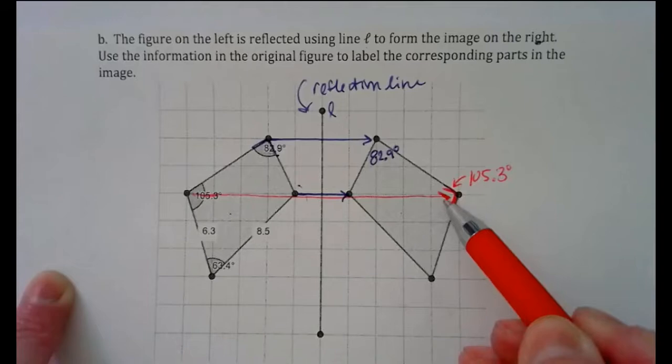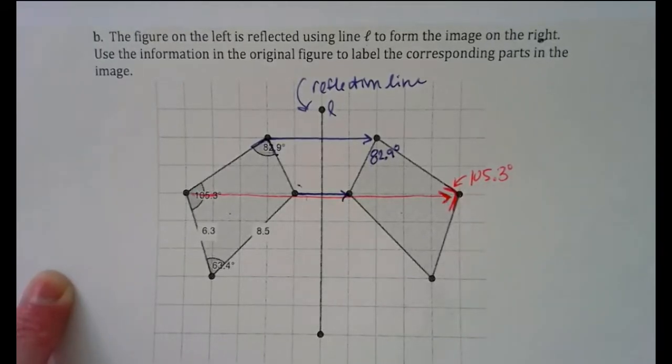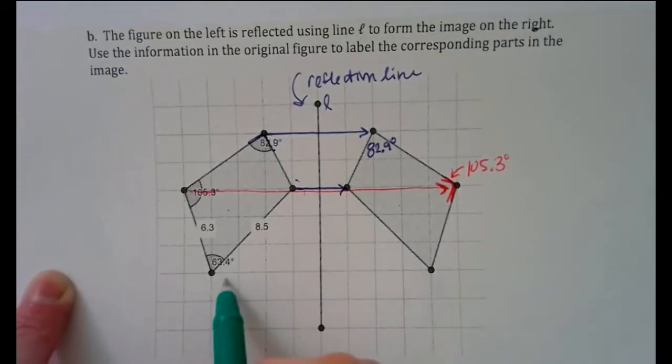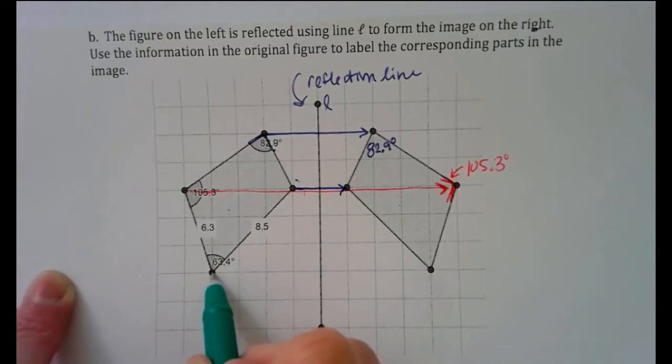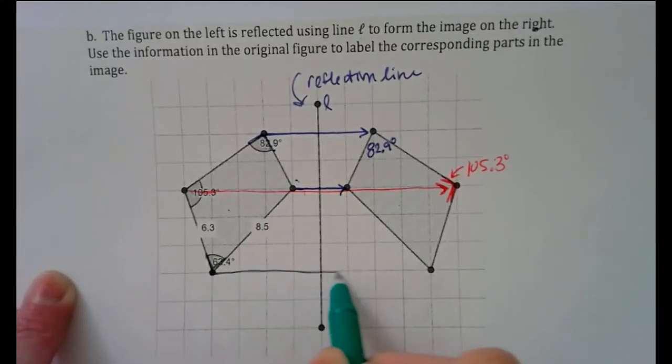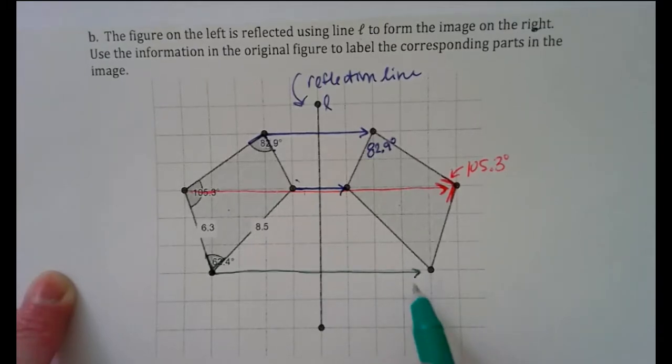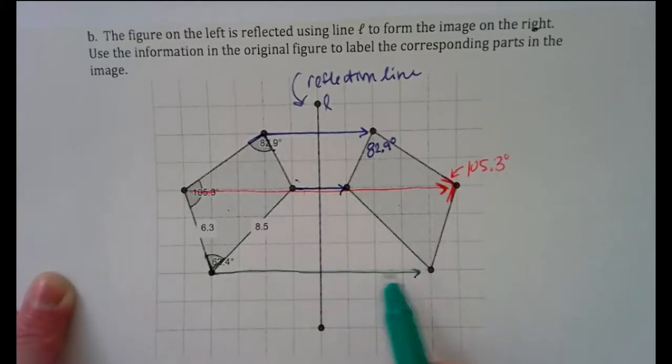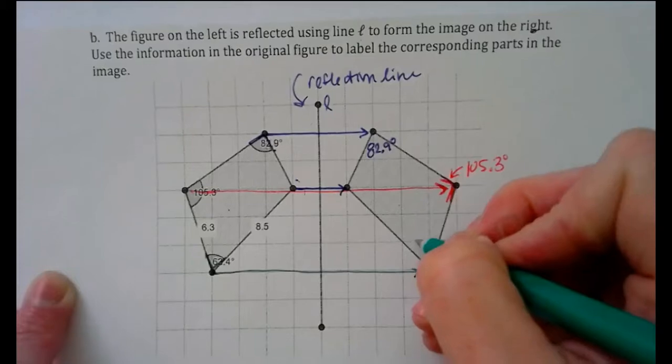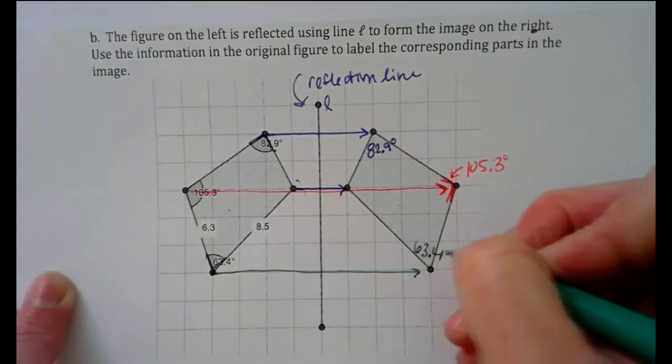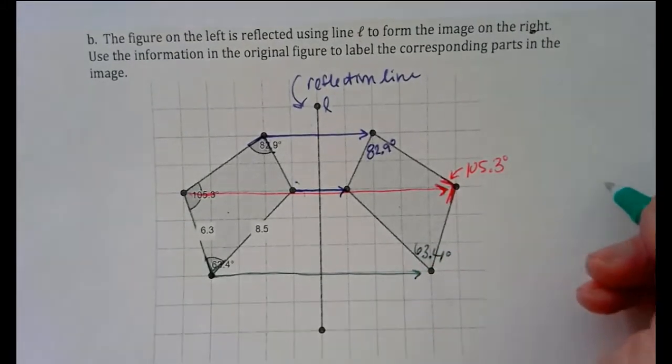And I ran out of room in here to write my 105.3. This angle right here corresponds here. Now you don't have to draw these lines. I'm just showing you. 63.4 degrees.